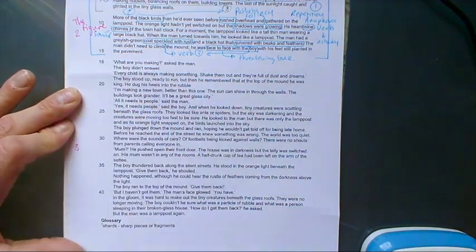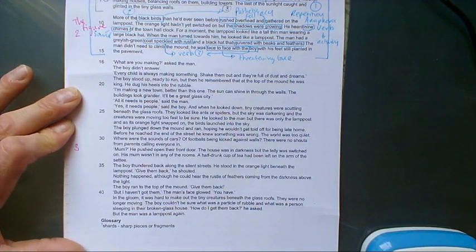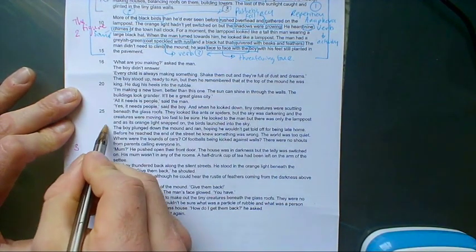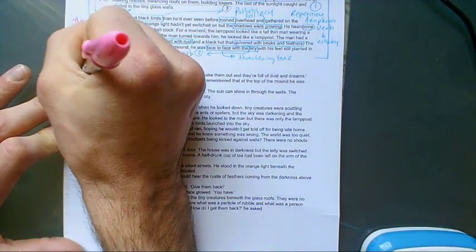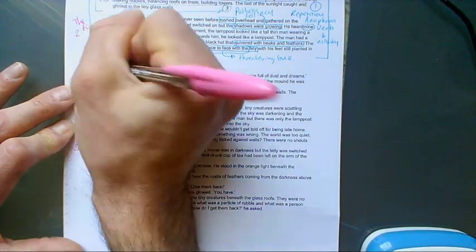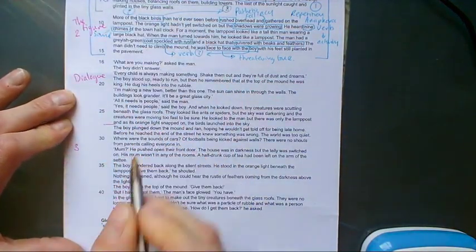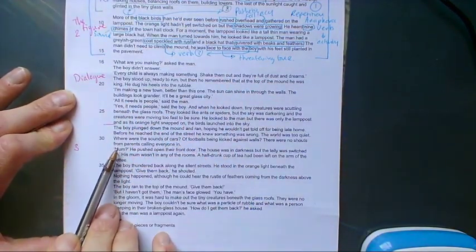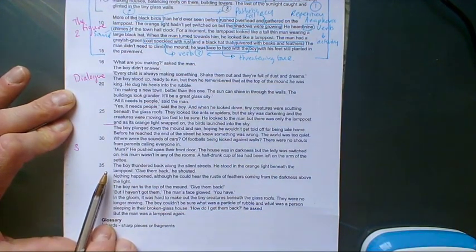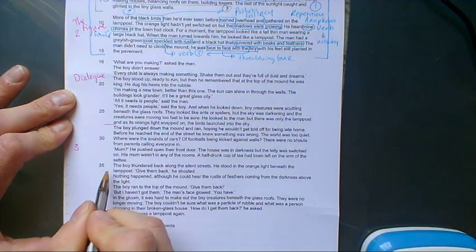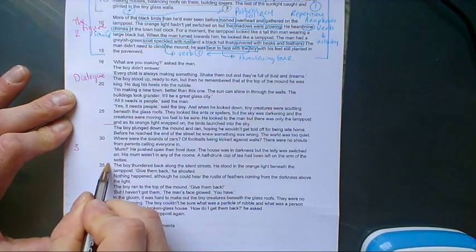So although we might identify the whole thing as paragraph 3, when you read it you realise that in this first section we get dialogue between the boy and the man. In this middle section here, the boy runs through the town looking for his parents, and he doesn't get back to the man until here.